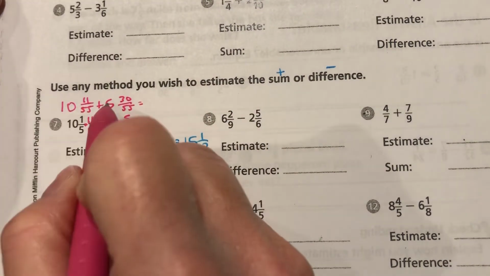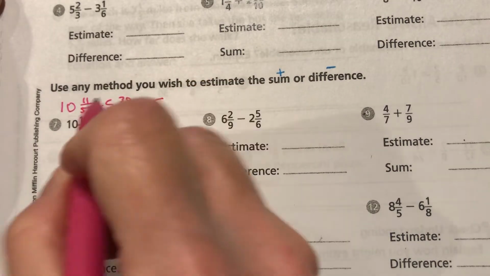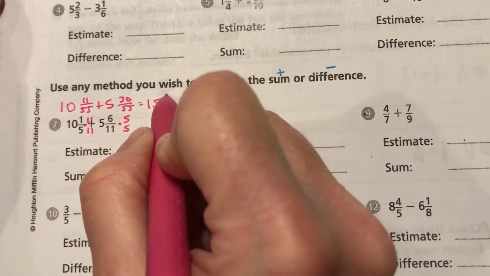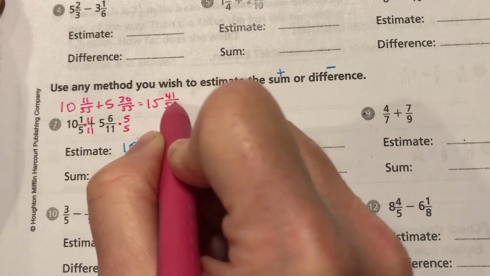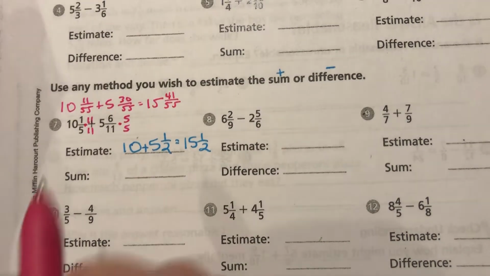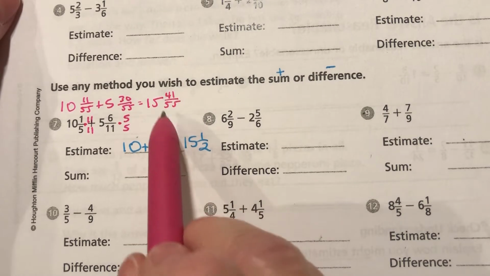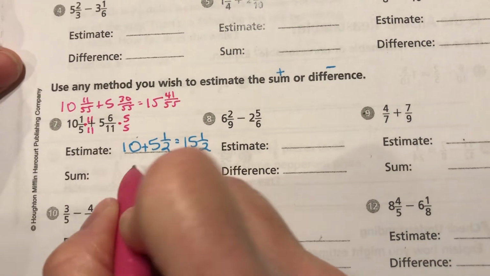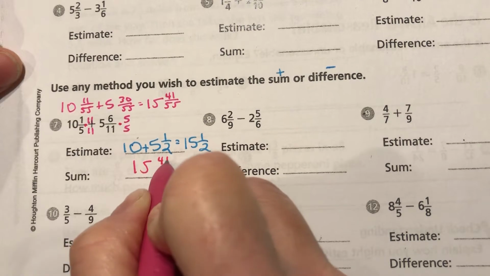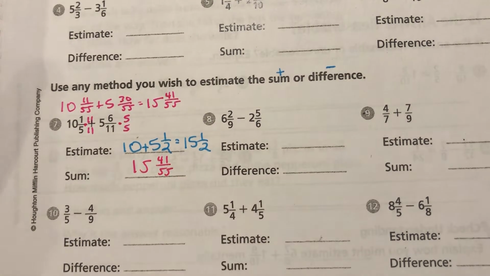Let's add them up. 10 plus 5 is 15, and 11 plus 30 would be 41 out of 55. So 15 and 41/55, and our estimate was 15 1/2. Does this seem like a reasonable answer? Yeah, I would say that 15 and 41/55 is pretty close to 15 and a half.